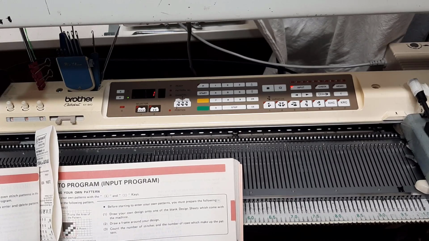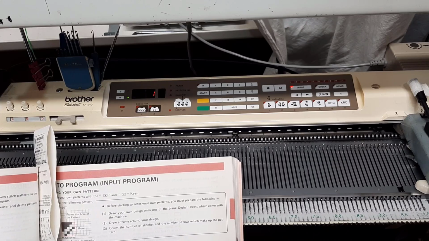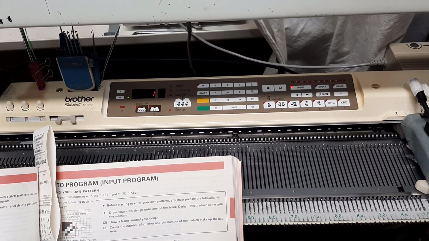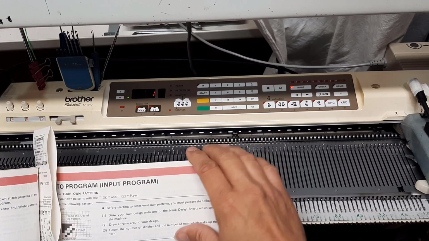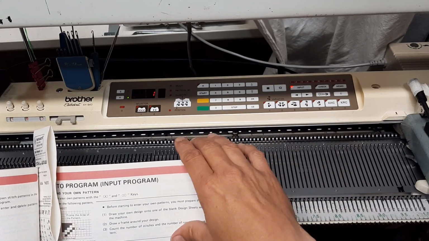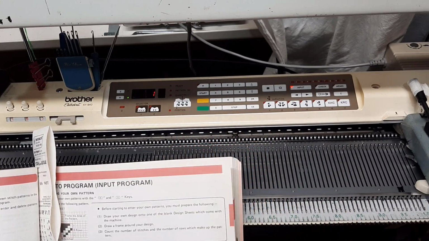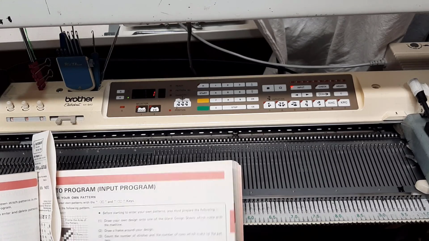I think I did that right. Push the CE key to clear the display; the number 6 shows four. Okay, yeah, so I did that right when I pushed the CE key. Push step.